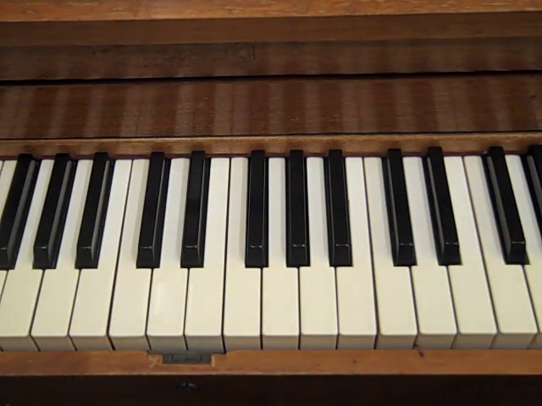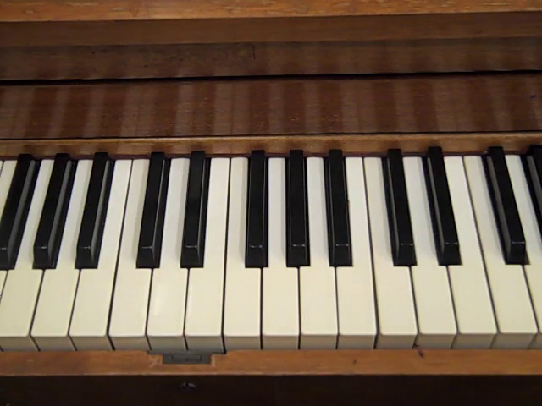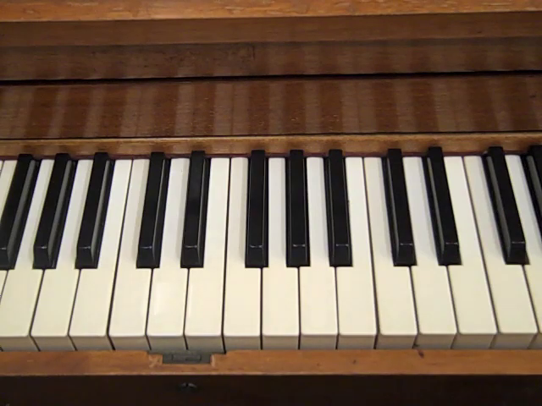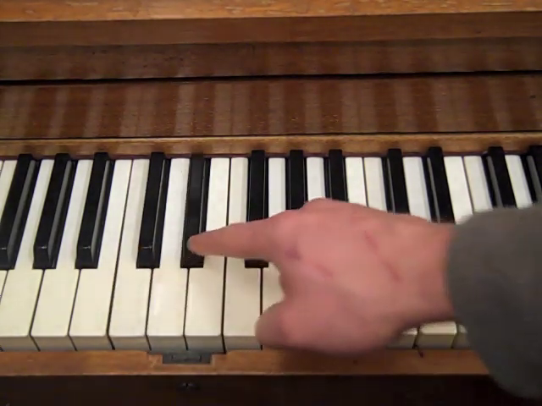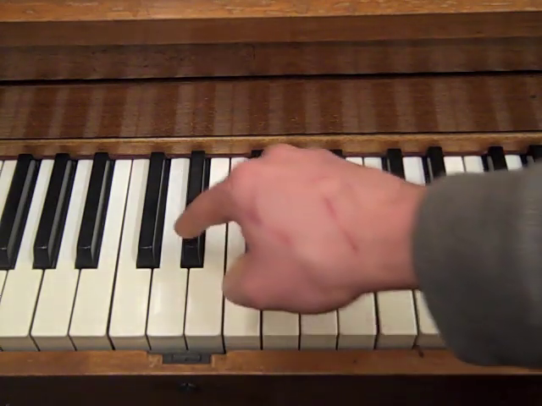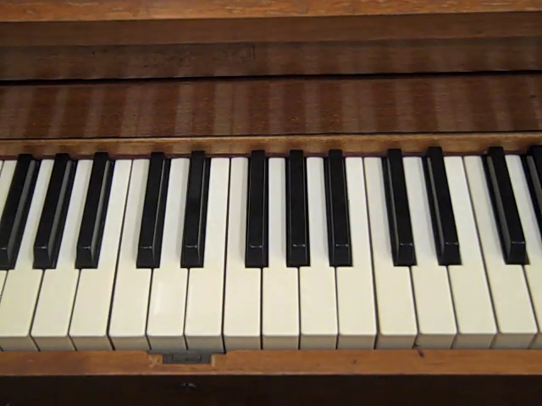So you can take any minor scale and turn it into a pentatonic scale by getting rid of the second note, that would be D, and also getting rid of the 6th note, which in this case would be A flat. So if we do that, this is what we come up with. Used a lot in rock and roll and popular music.